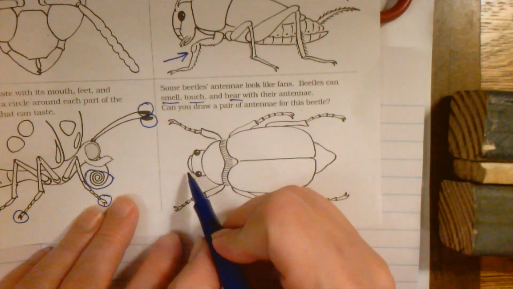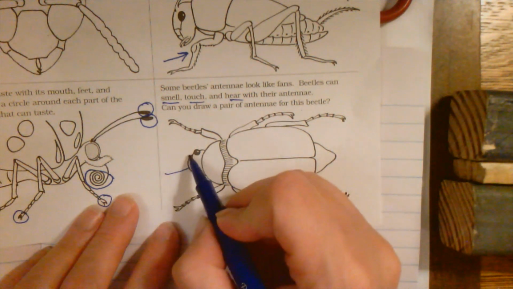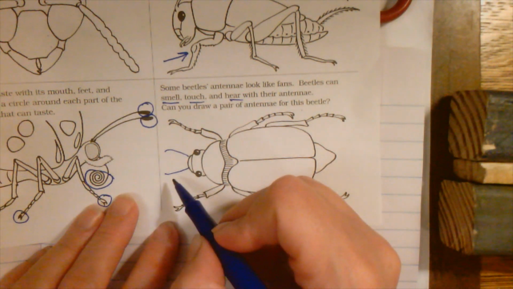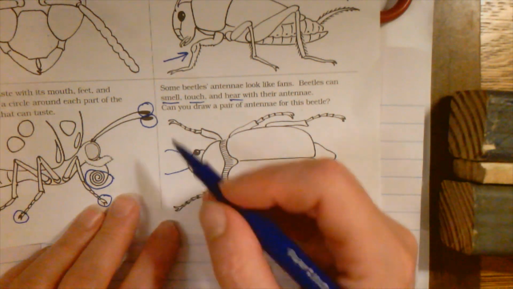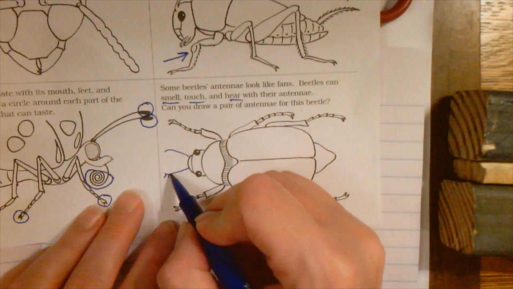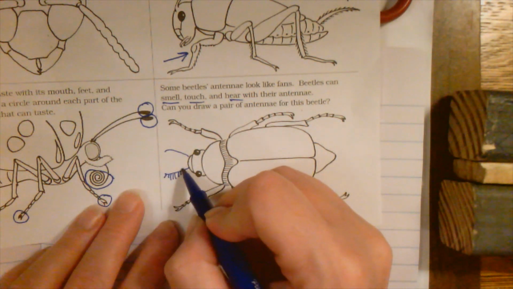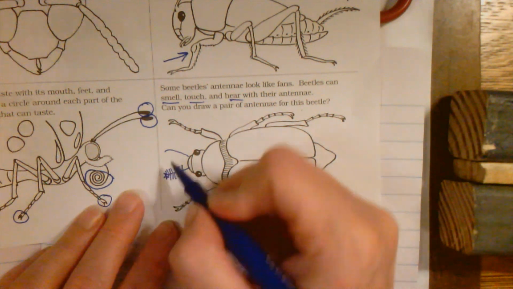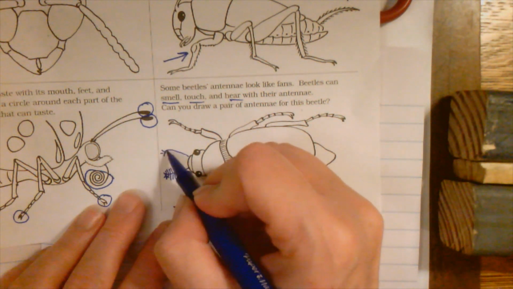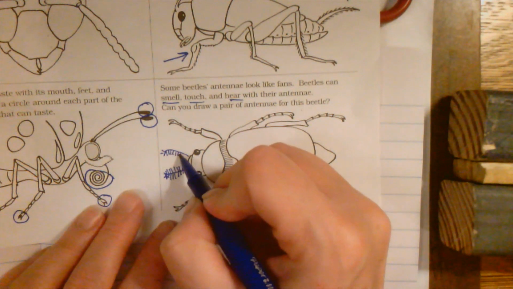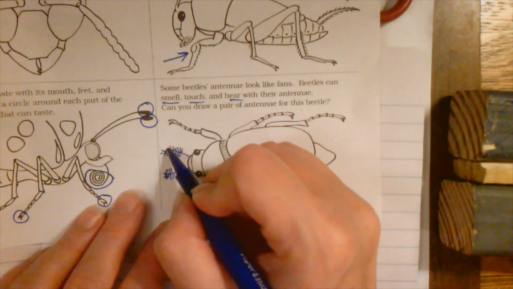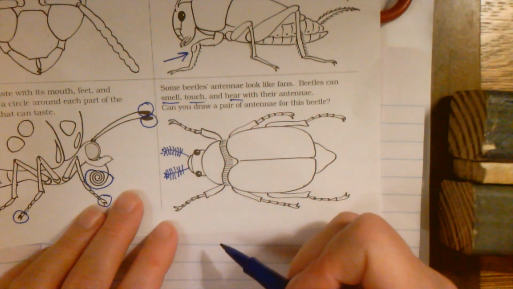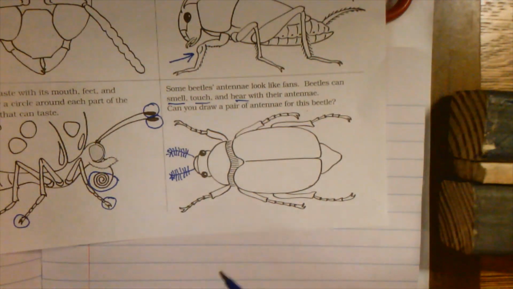So we're going to draw some antennae for this beetle. Now, when it says they look like fans, I'm going to draw it fairly accurate for how it actually looks, but if you want to draw it like a different type of fan, you can. So actually what I'm drawing here is the type of antennae that you usually see on moths, because that's the sort of fan-shaped antennae that we're most often going to see. You see how it's almost fuzzy with lots of little parts? That way it can sense a lot.